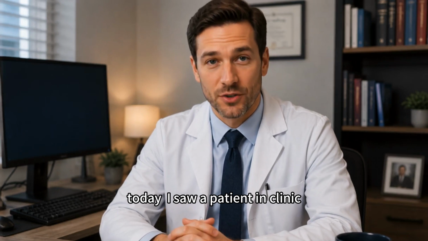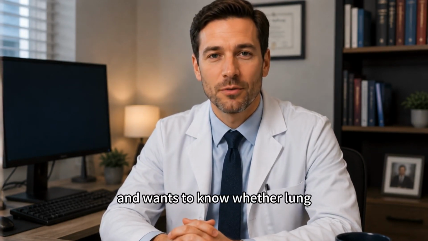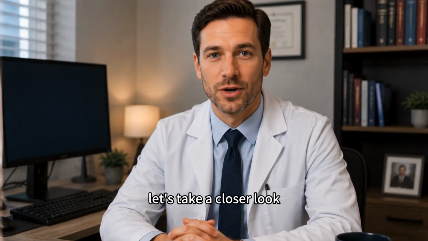Today I saw a patient in clinic. He's 62 years old, still smoking, and wants to know whether lung cancer screening is appropriate, rather than relying solely on age and smoking history. Let's take a closer look.